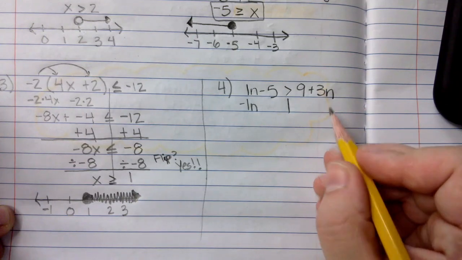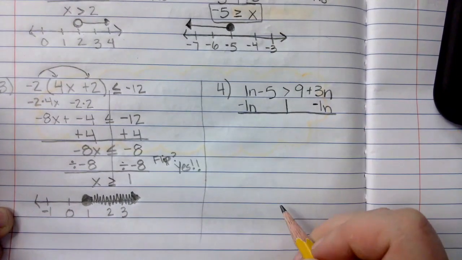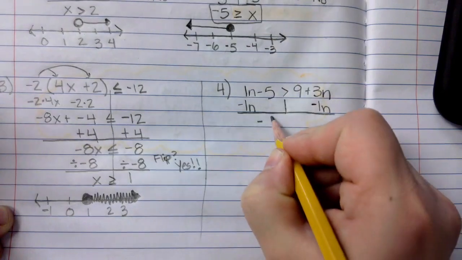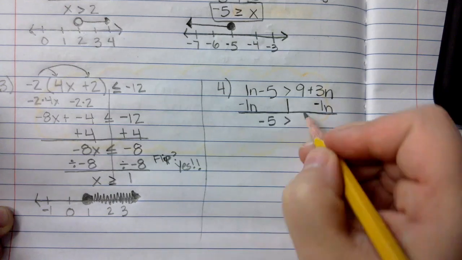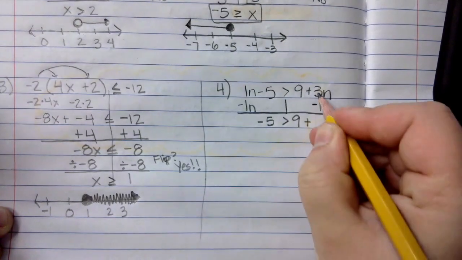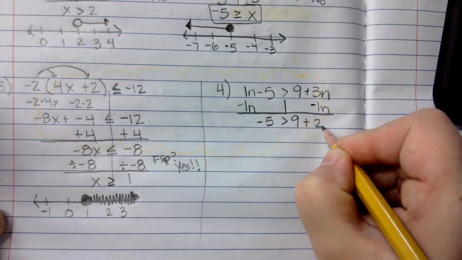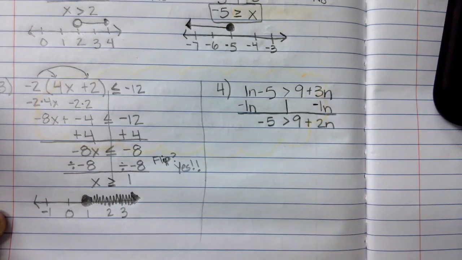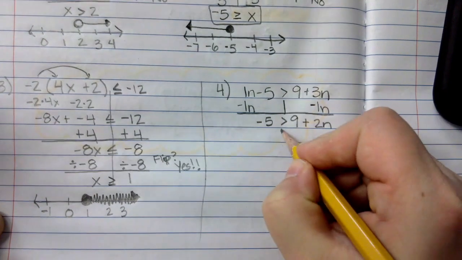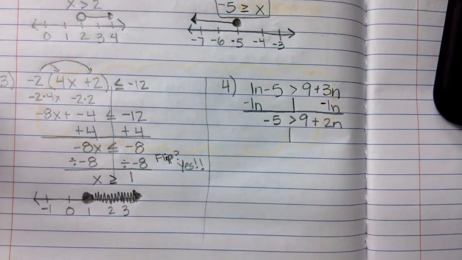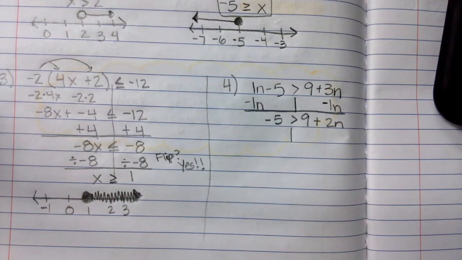Yeah, who's the best friend of the n? Who's that coefficient? The 2. So we're going to keep the coefficient, that multiplying. We're going to undo adding first. So to undo adding 9, we're going to subtract 9. Now if we do it on one side, do it to the other. Negative 5 minus 9. Negative 14.